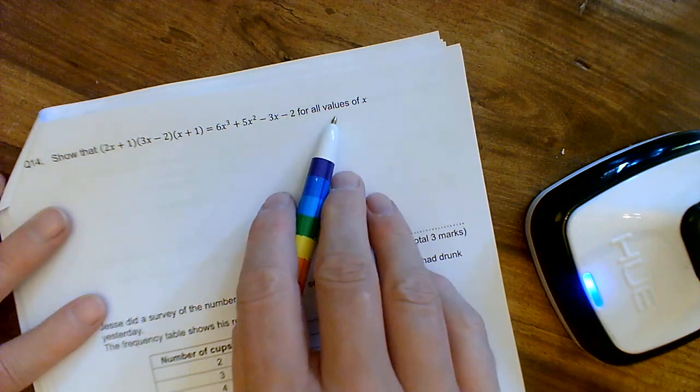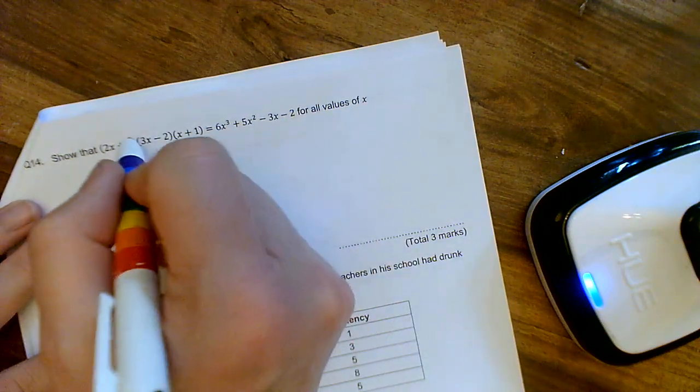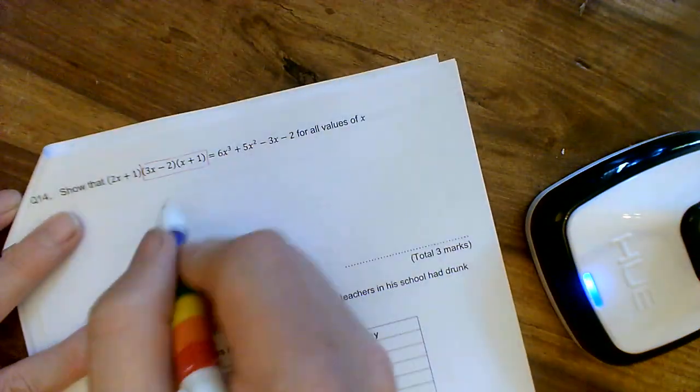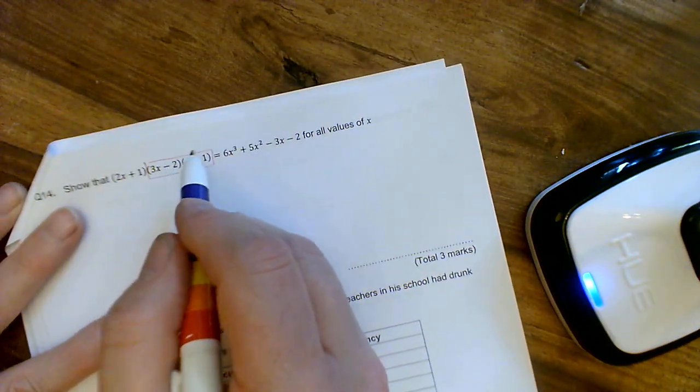Next one, sure, this is going to be this one. So the way I expand triple brackets is I'll just expand this one to kick off with, and then I'll put that one back into play after I've done that one. Now my method for expanding brackets is a smiley face.